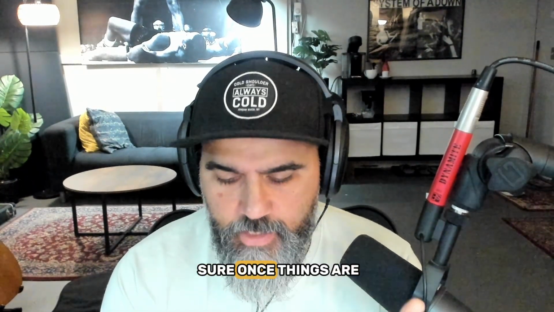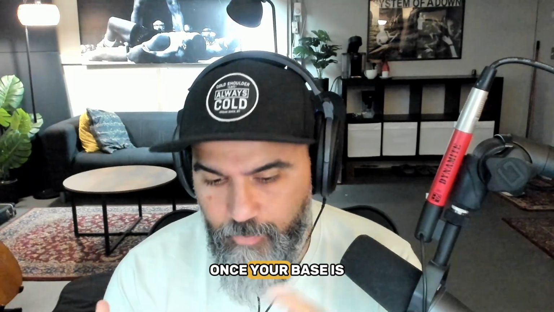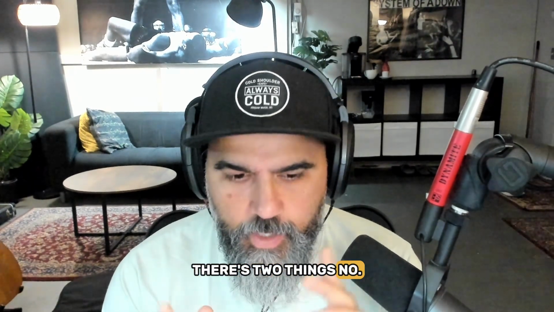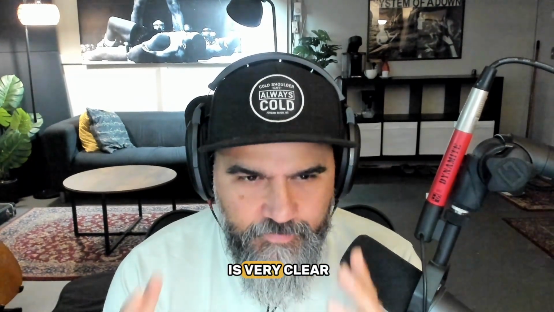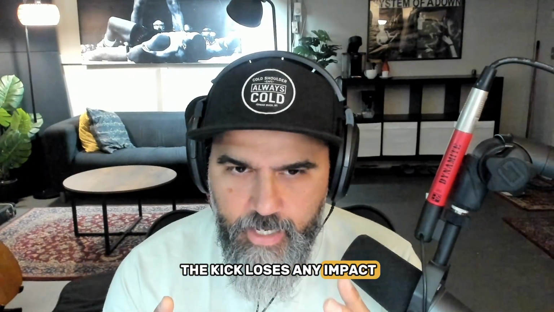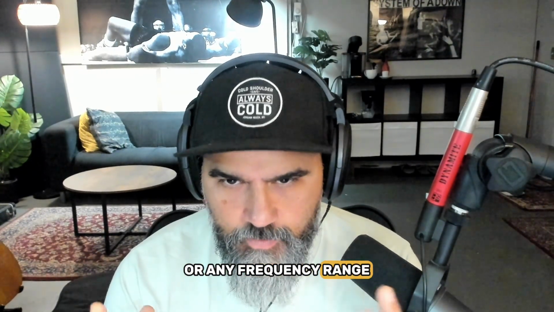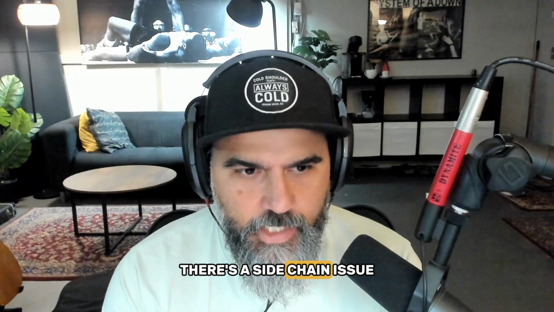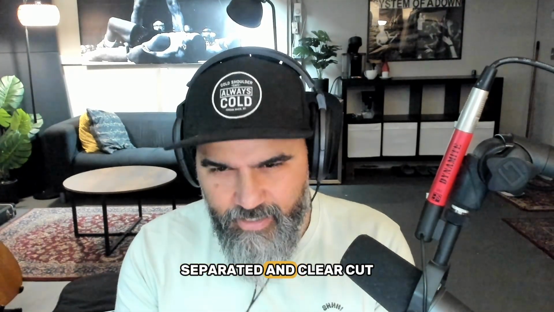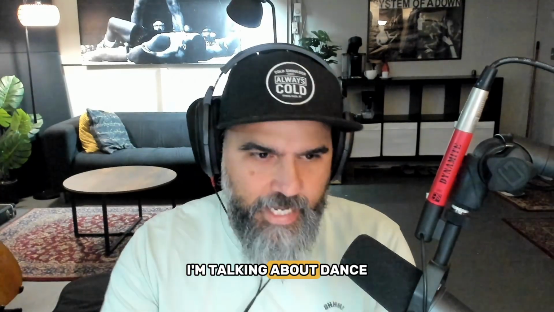First, you want to make sure once your bass is properly sidechained, basically, how do we know if it's done properly? There's two things. Number one, the kick still is very clear. If you feel like the kick loses any impact or any frequency range in general, there's a sidechaining issue, especially if the low end is not isolated, separate, and clear cut to punch. I'm talking about dance music here.